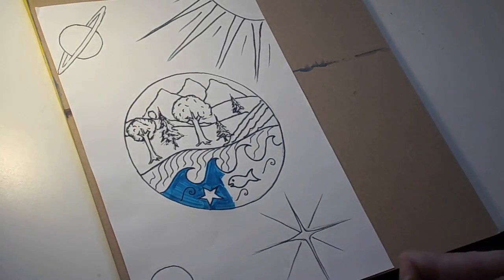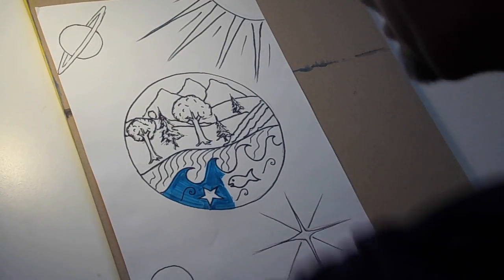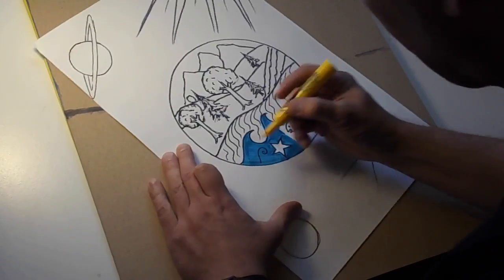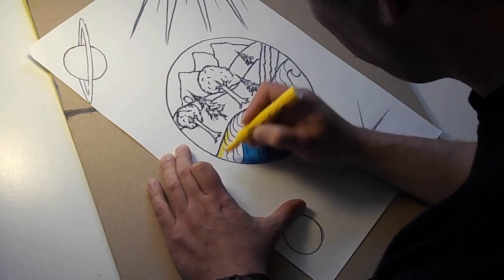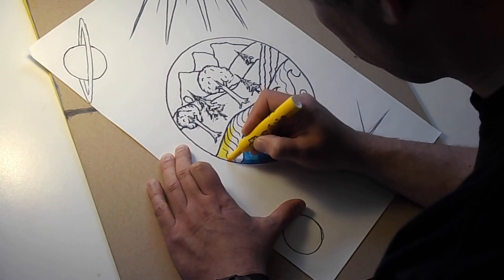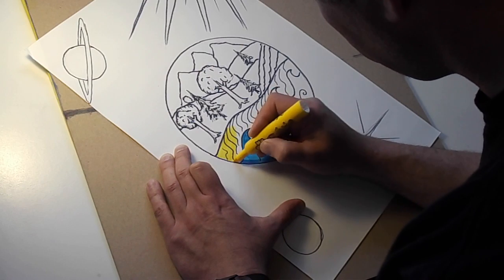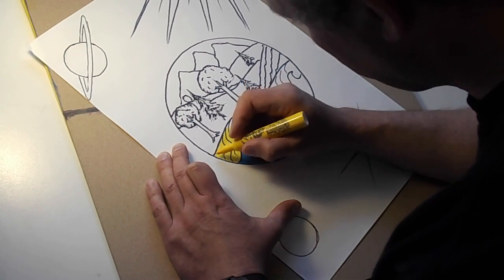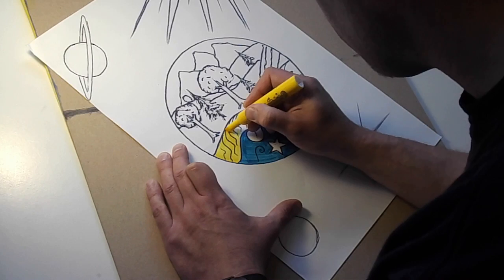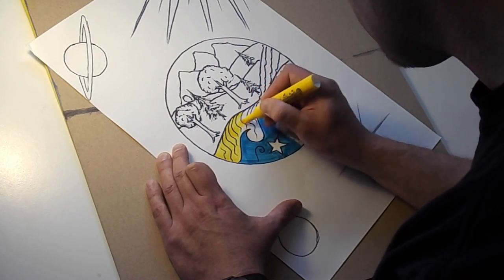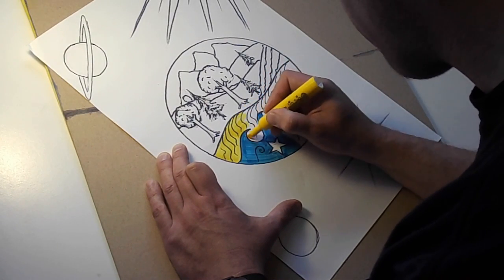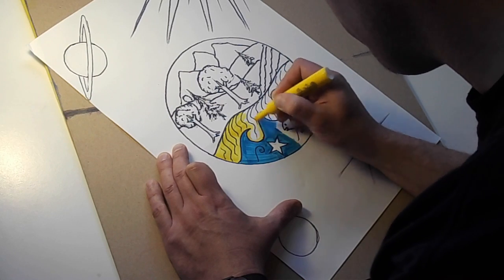And I would keep going there, coloring the starfish and the fish. I use yellow for the sand of the beach, where that ocean ecosystem meets land. A lot of important life there with seabirds and clams and things like that, crabs.